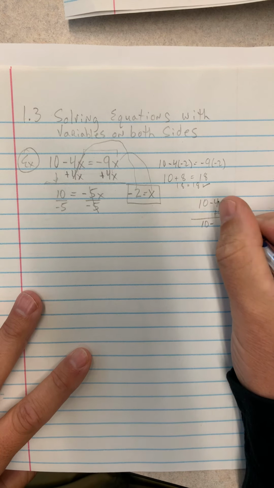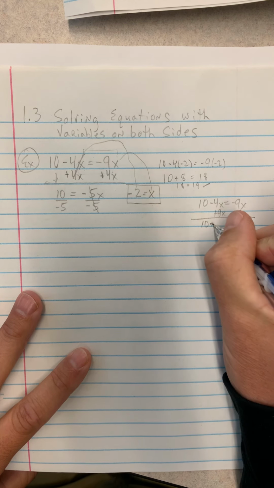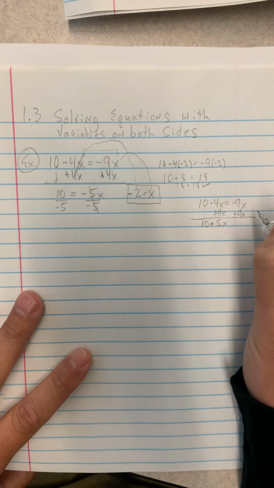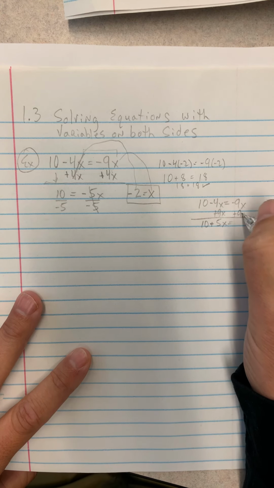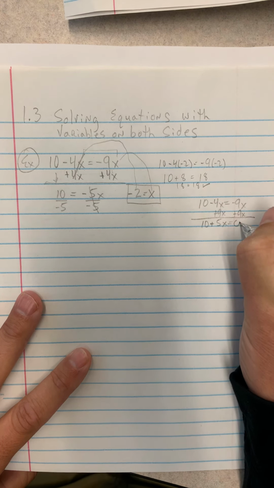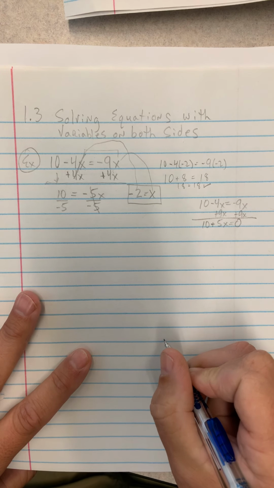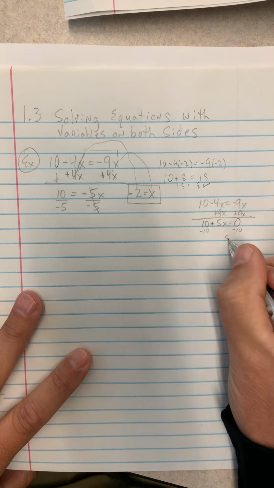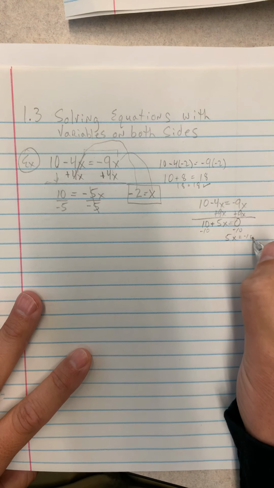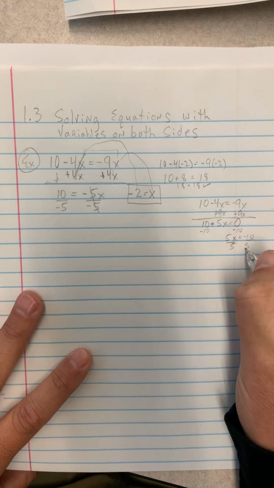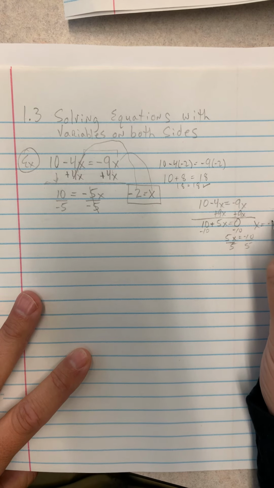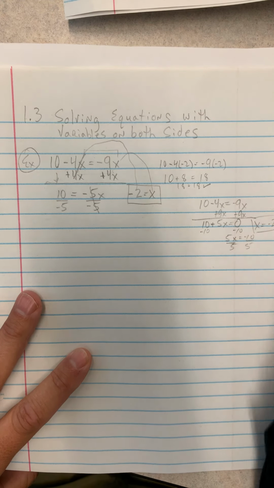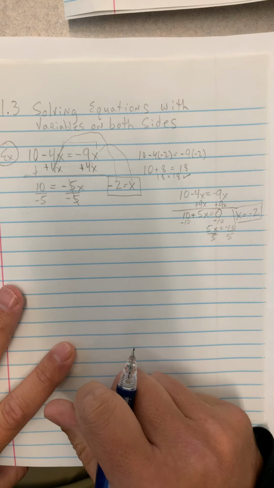It'd be a negative 4x plus 9x would leave me with a positive 5x is equal to negative 9x plus 9x is equal to 0. And I can still solve this by subtracting 10. 5x is equal to negative 10. I would divide by 5. X is then equal to negative 2.